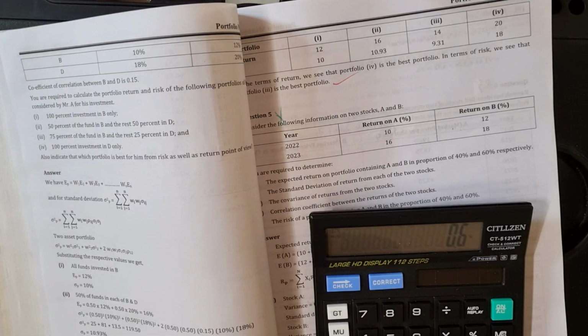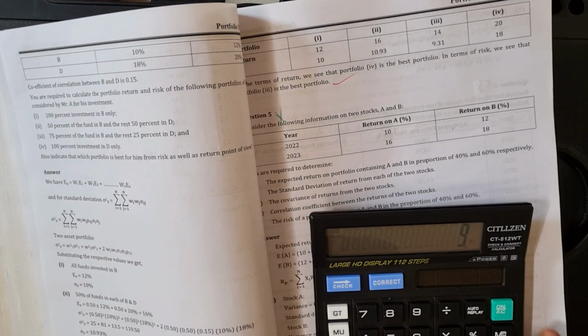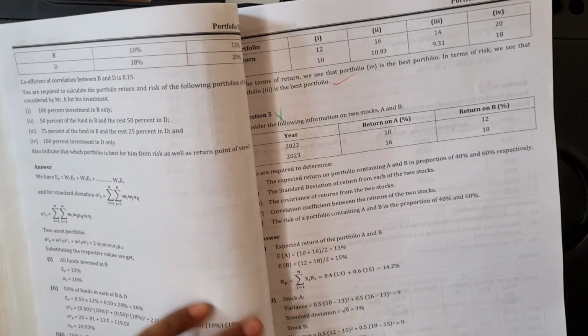Next, 0.6 into how much? 15. Equals 5.2 plus 9, which is 14.2, right? 14.2.